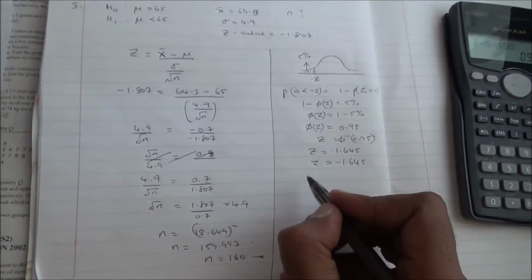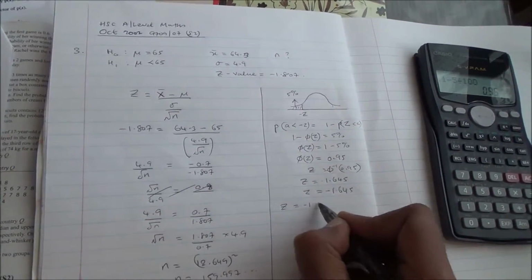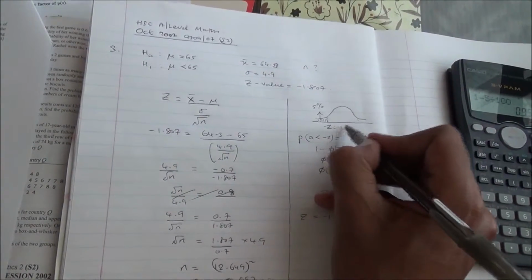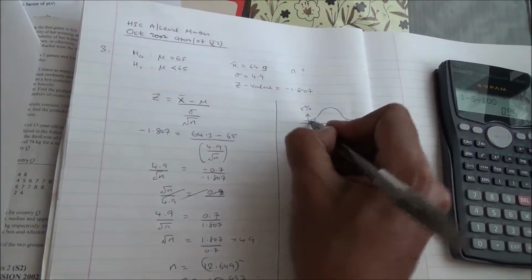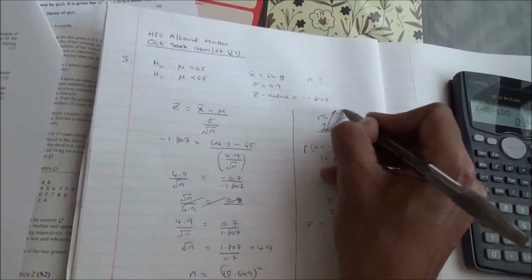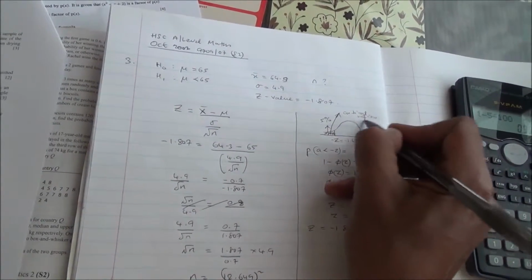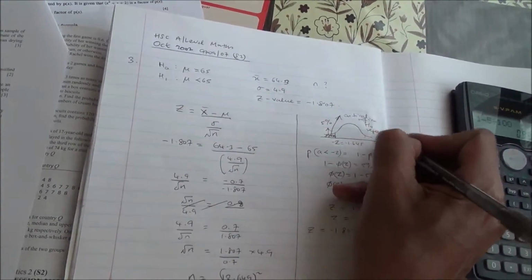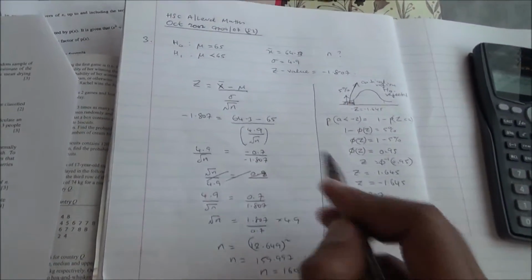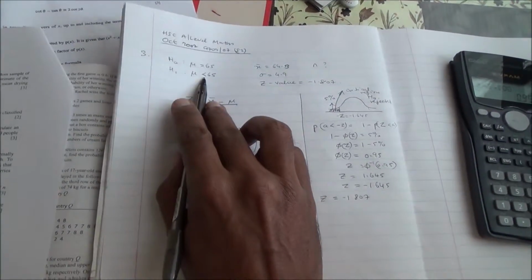The test statistic has a Z value of minus 1.807. So this means that if this is minus 1.645, the minus 1.8 falls within that region here. And this is our critical region, meaning that in this region H0 is rejected. So for this particular test, we're going to reject this and we're going to accept H1. So the conclusion is that there is decrease.